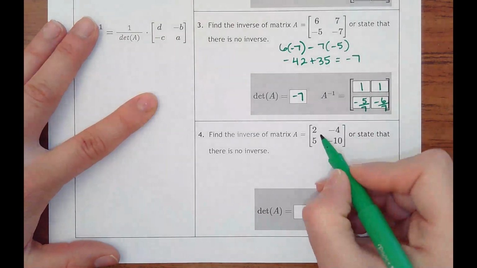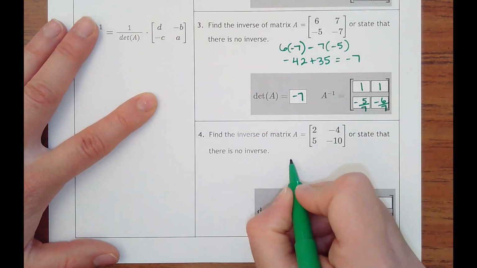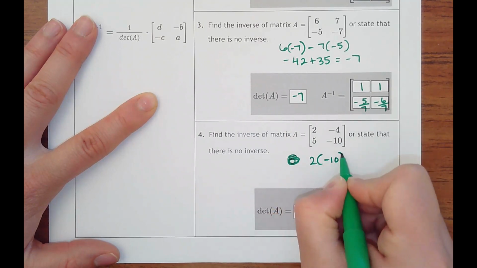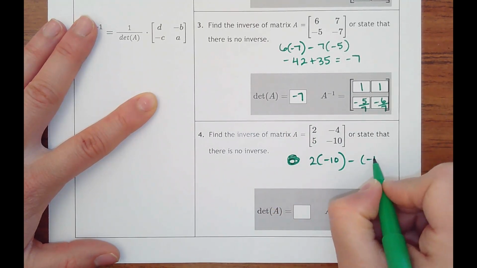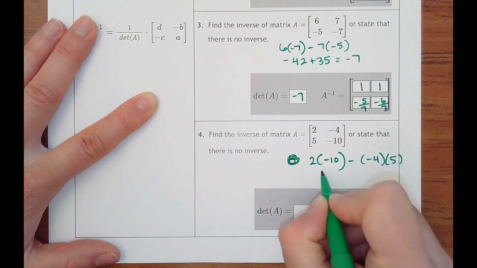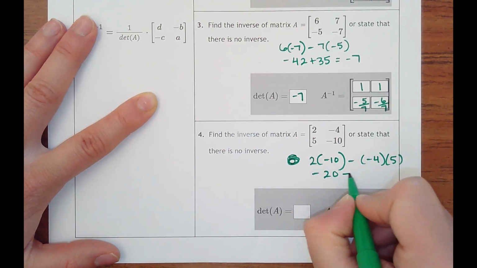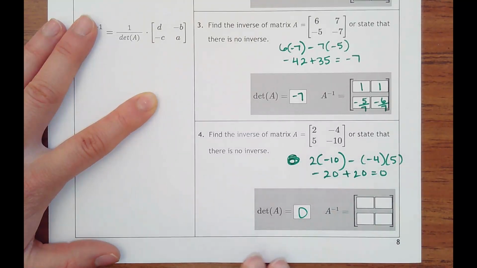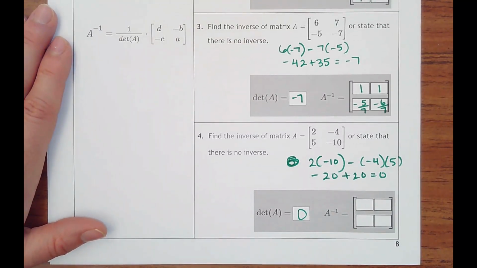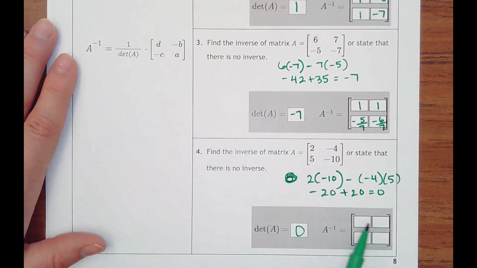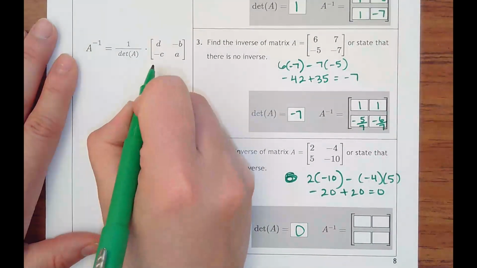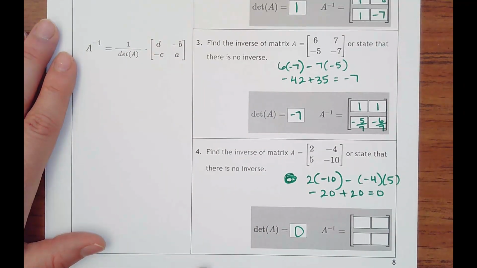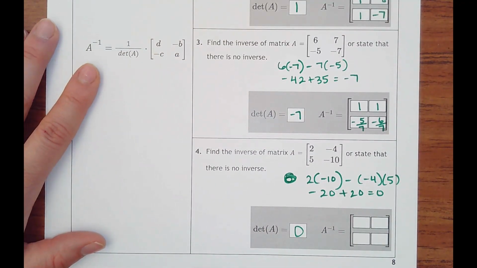Let's do one more. We're going to do 5 times -4, woo, 2 times -10 minus -4 times 5. -20 minus -20, or plus 20, is 0. If your determinant is 0, think about it: we'd have to divide these numbers by 0. Instead of 1 over this, we're dividing by the determinant of 0. That's not going to have an inverse.